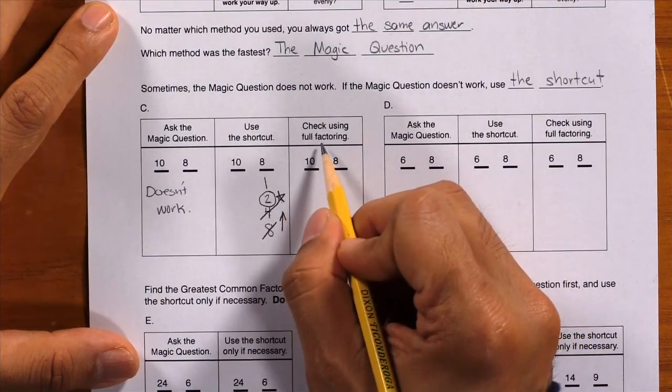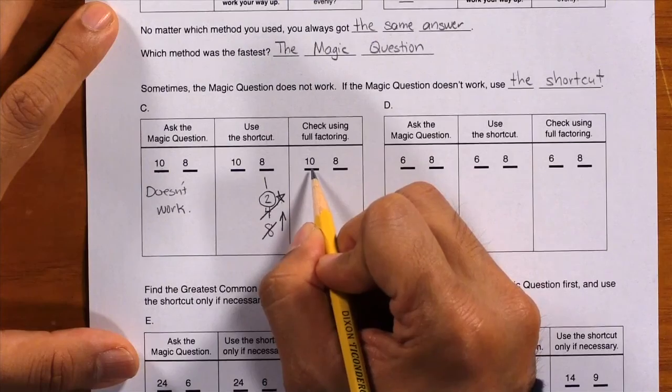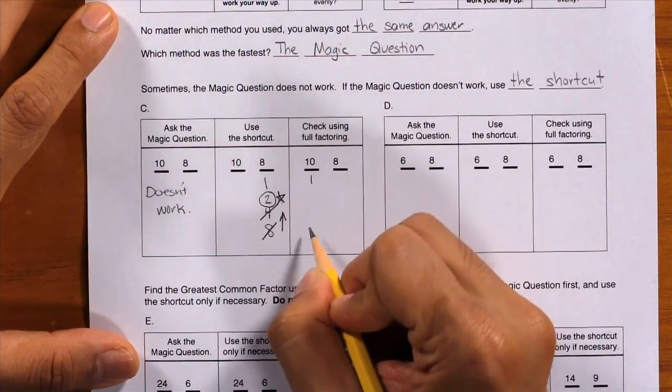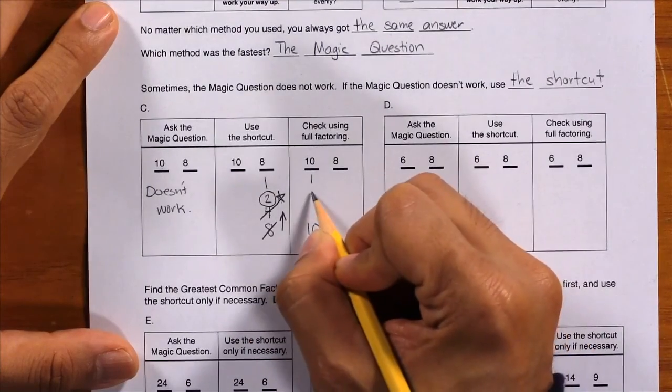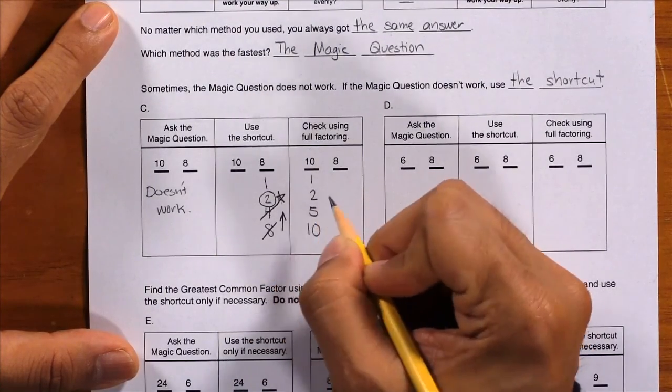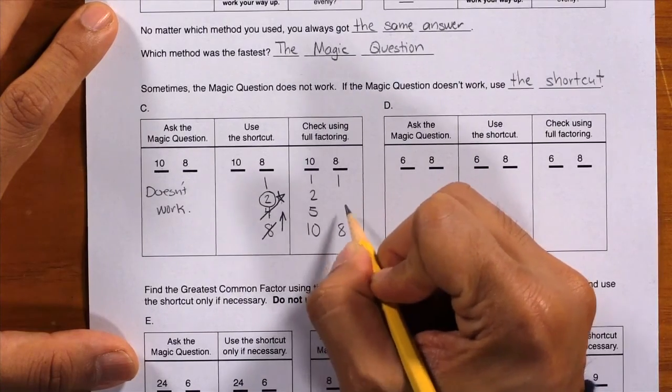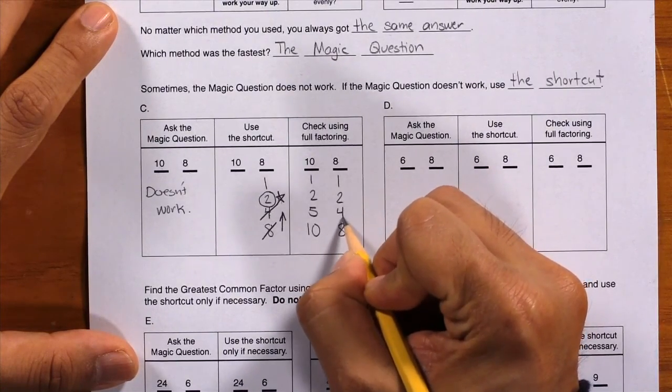Now, we're going to use full factoring to check. Even though we don't have to, we know we're going to get the same answer, but we just want to prove that it works. So let's use full factoring. Factor both the 10 and the 8. Factor the 10, we have 1 and 10, and 2 and 5. For 8, we have 1 and 8, and 2 and 4.